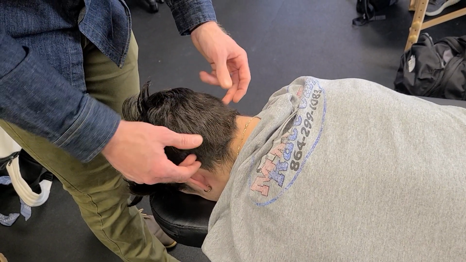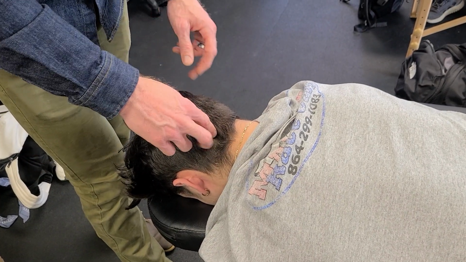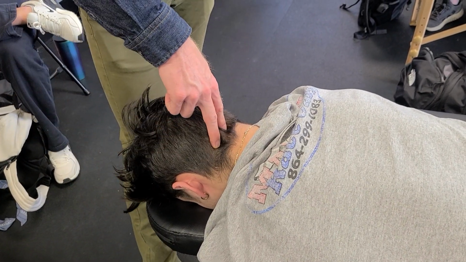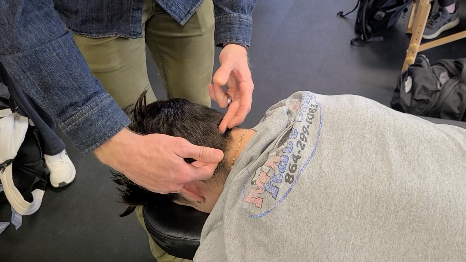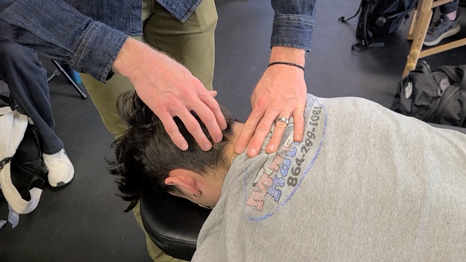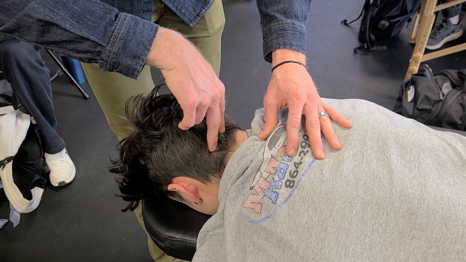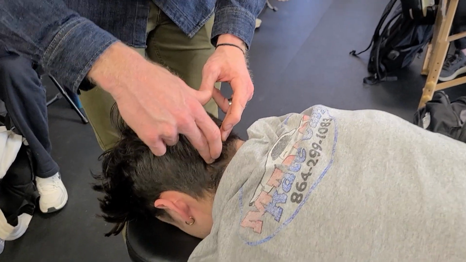Some of them are running diagonally, and those are going to extend the OA joint. So they're just going to give that last little bit of extension. If you'll extend your head, Ryan, just at the OA joint, not here, relax down, just like nodding back. There you go. So right there, that's going to be those suboccipital muscles.